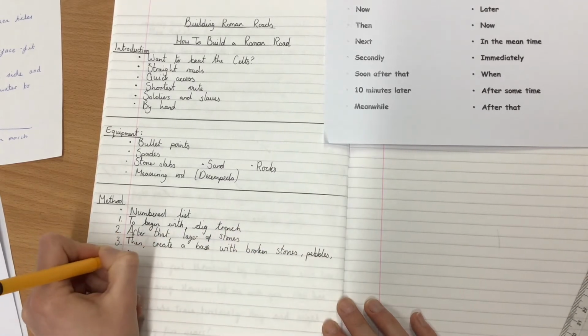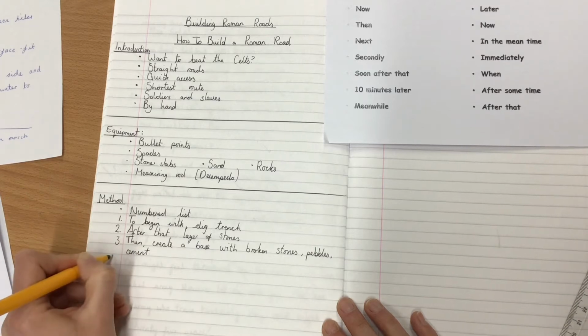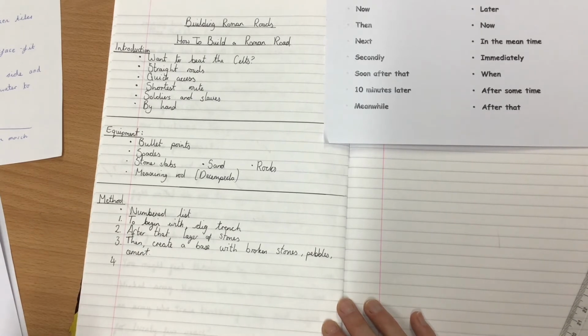Now tomorrow I'll use and cement, but today I'm making notes, so I've just done comma cement.